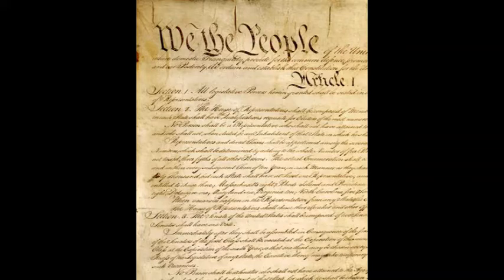In case of the removal of the President from office, or of his death, resignation, or inability to discharge the powers and duties of the said office, the same shall devolve on the Vice President, and the Congress may by law provide for the case of removal, death, resignation, or inability both of the President and Vice President, declaring what officer shall then act as President, and such officer shall act accordingly until the disability be removed or a President shall be elected.